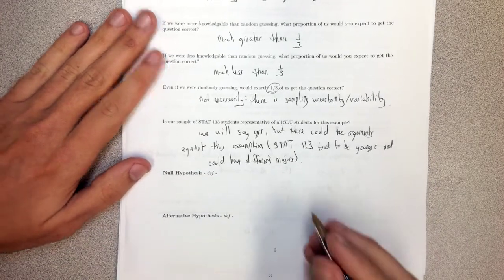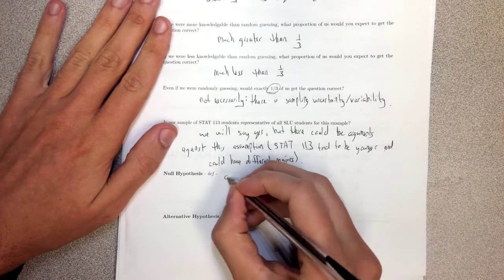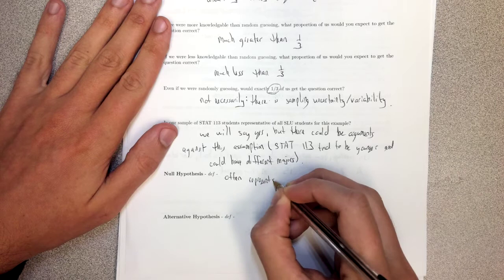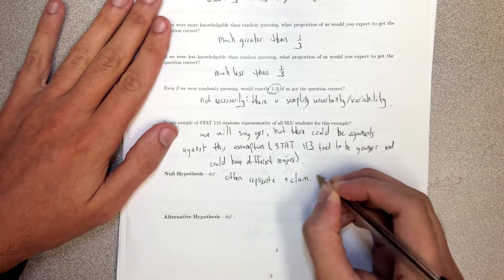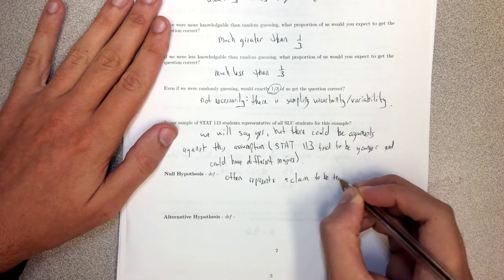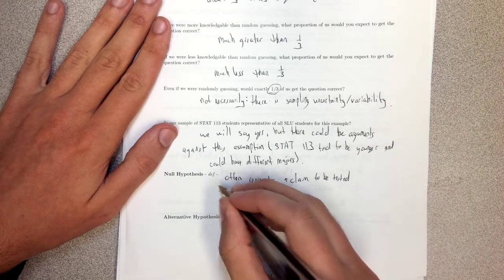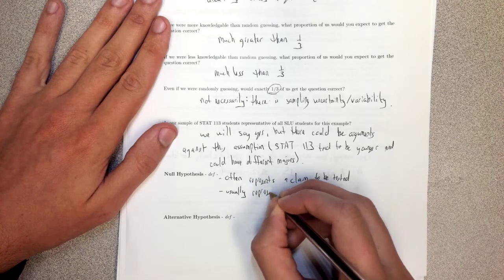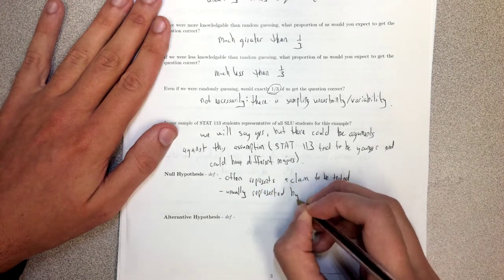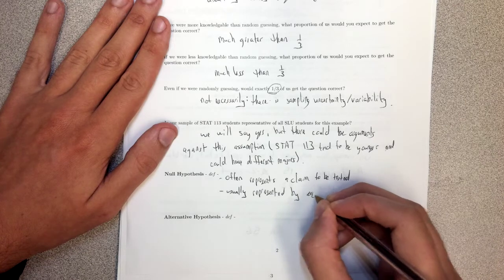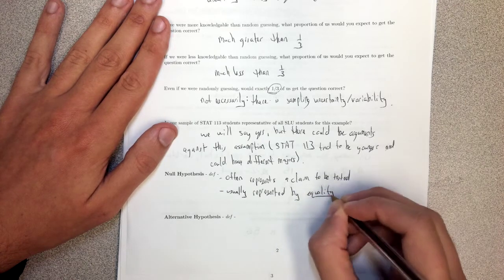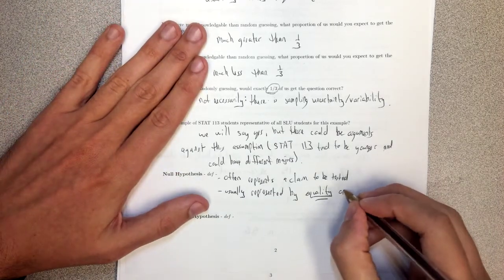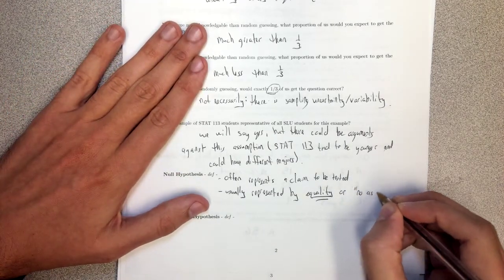And so our null hypothesis is often going to represent a claim to be tested. And so usually it's represented by either equality, so there will be some sort of equal sign in our null hypothesis, or no association.